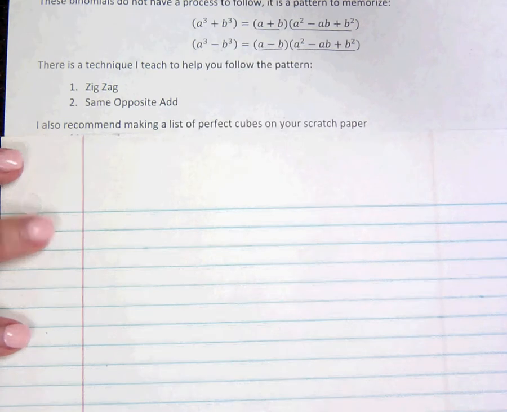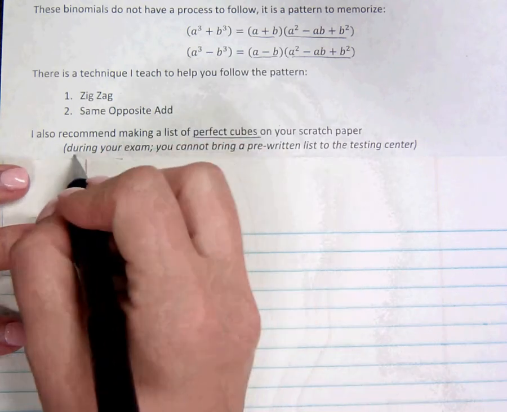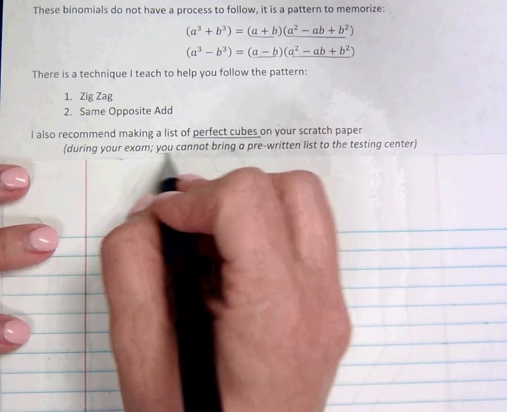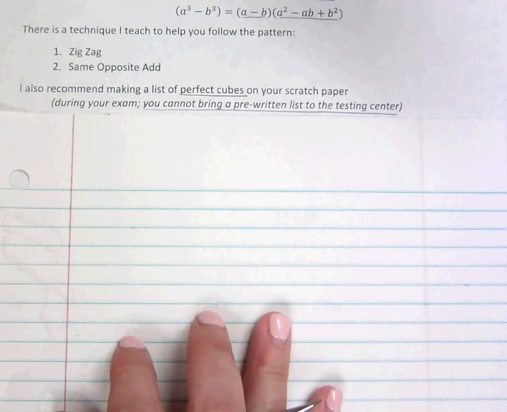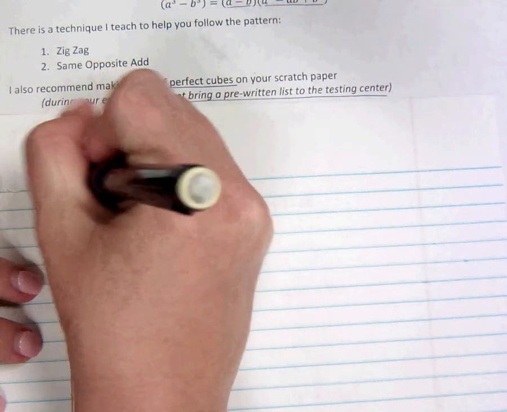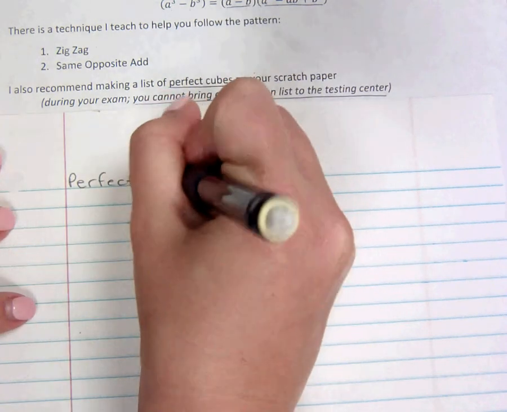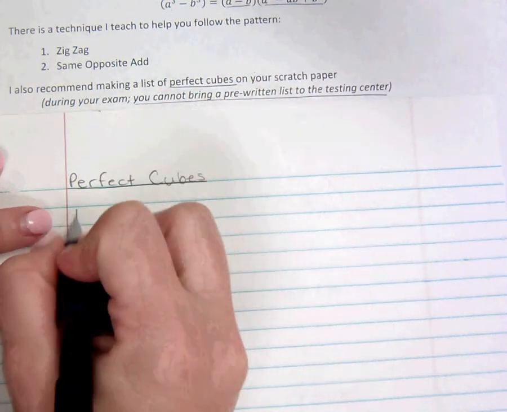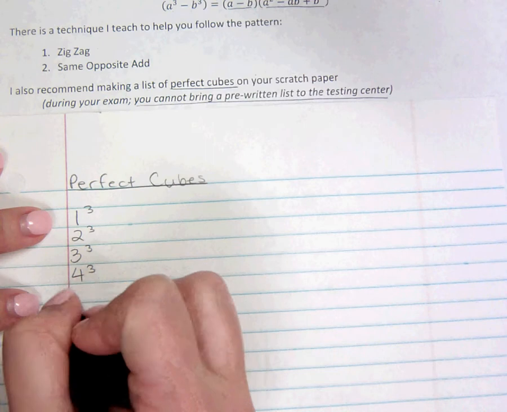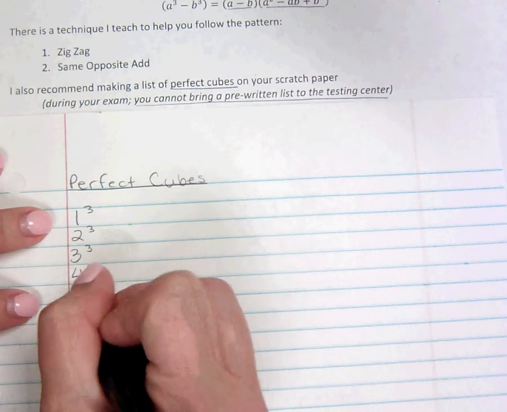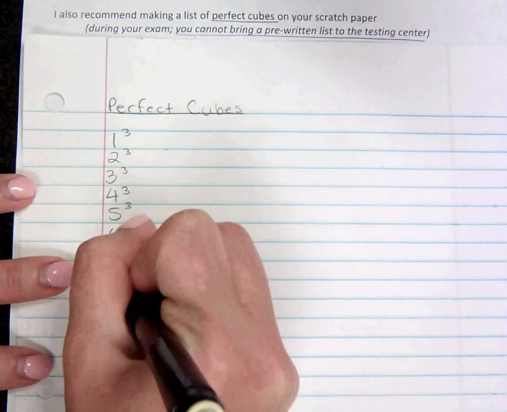So I also recommend making a list of perfect cubes on your scratch paper. One note about that, though: you have to write it on your scratch paper during your exam. You cannot bring a pre-written list into the testing center. They will not allow it. So you're going to be given scratch paper for your test, and when it's blank and you're in the testing room, start with a blank. Make yourself a list of perfect cubes, and you can let your calculator help you. 1 to the third power, 2, 3, 4, 5, 6, 7, 8, 9, and 10.